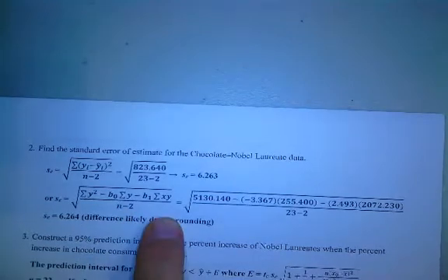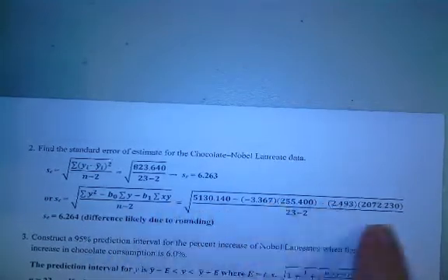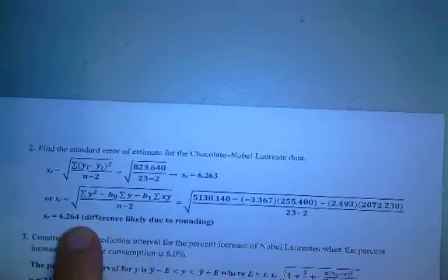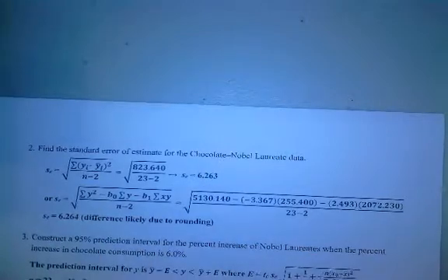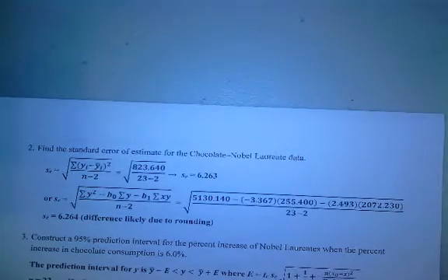And then we have a second way that we can do it. Basically, if you plug in all the numbers, it's pretty darn close. Again, any difference is probably due to rounding. But for 2 decimal places, anyway, they were exactly the same.